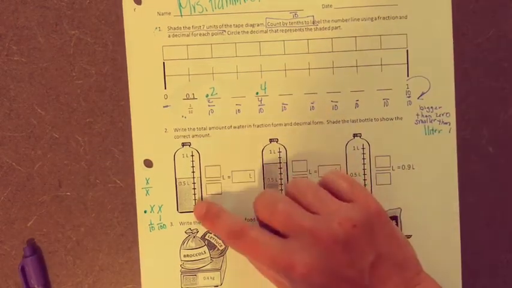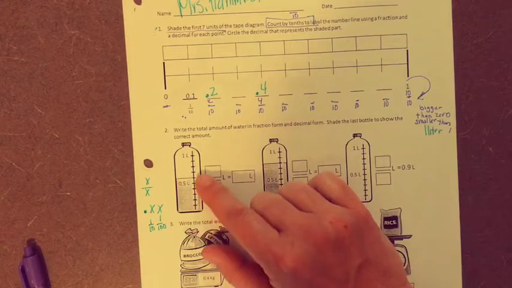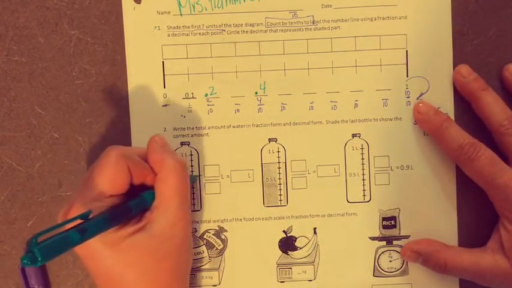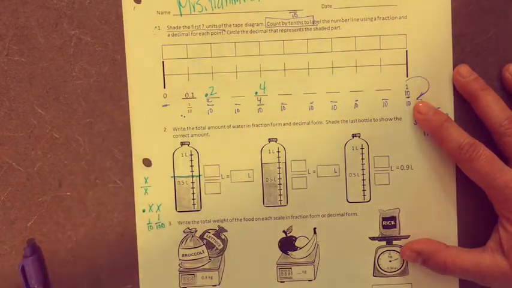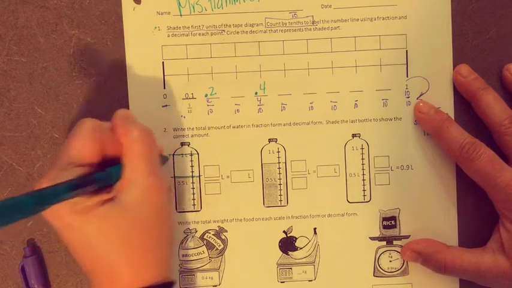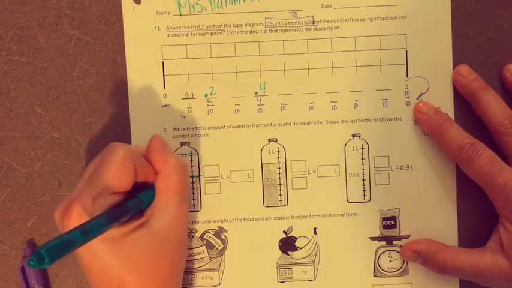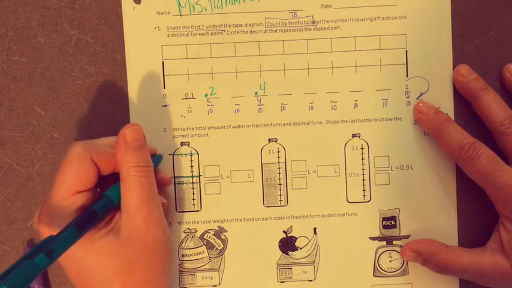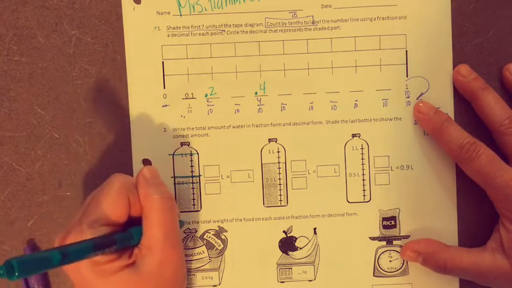All right, so now I've got to look and read how much soda is in this liter bottle. It looks like the line is right here. Okay? Now they're telling you this is 1 whole liter. This right here is where the soda is. Right here is 5/10 of a liter.